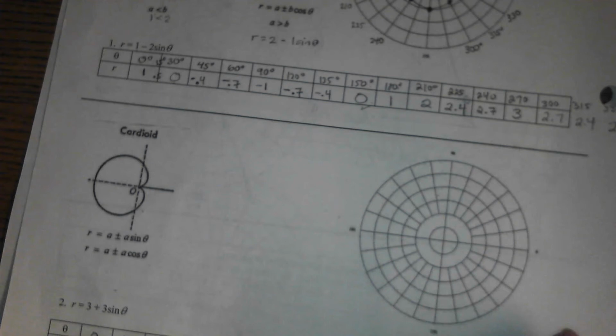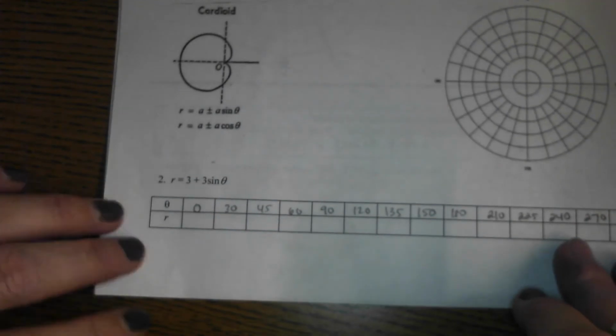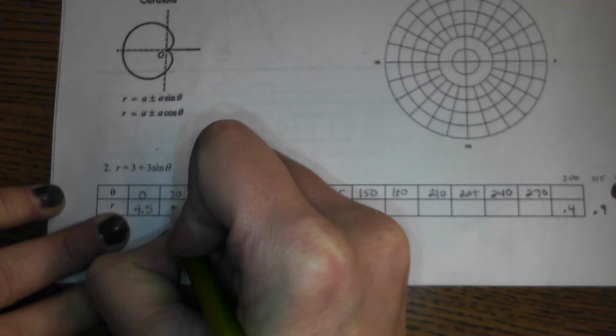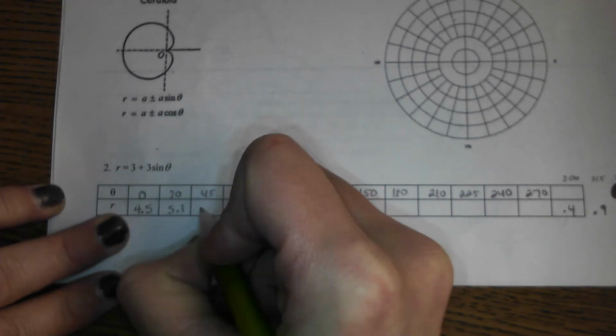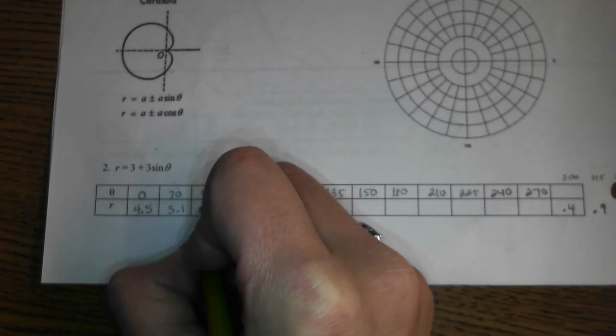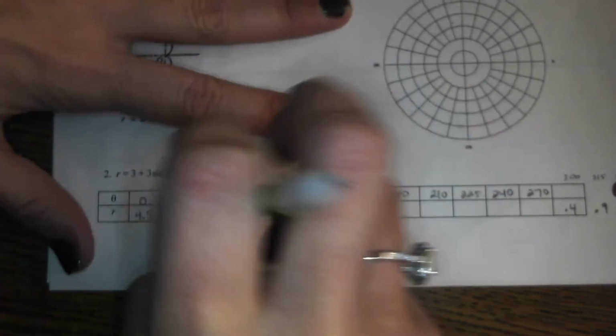All right, where are my first quadrant numbers at? Who's got them? Hold on, 4.5. So 30 is 4.5?